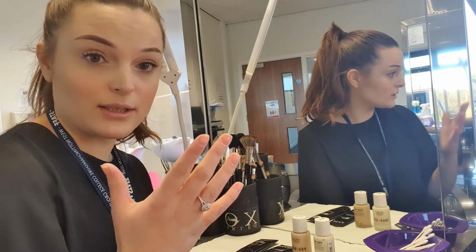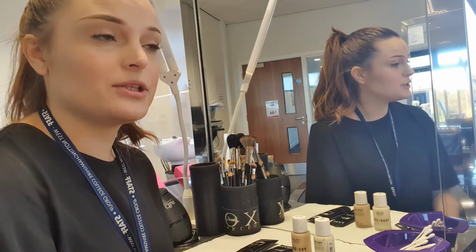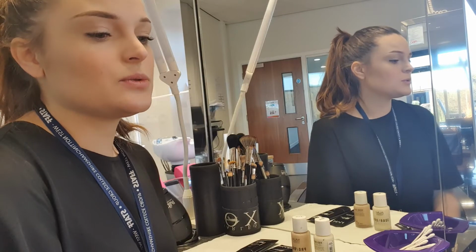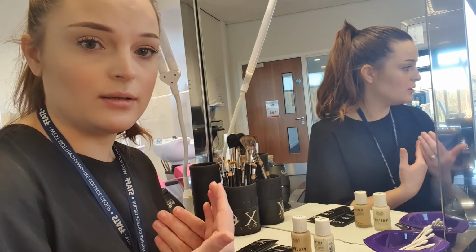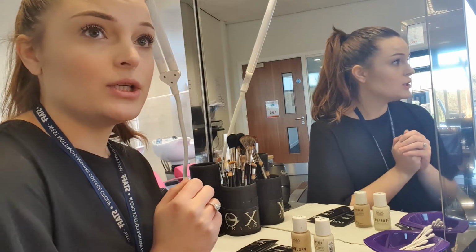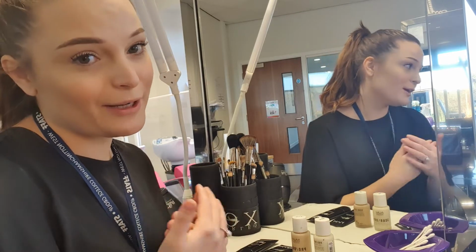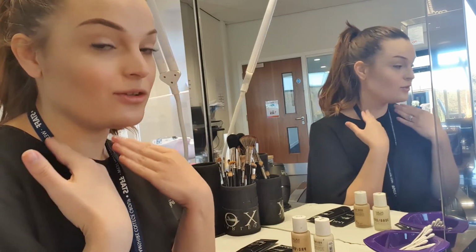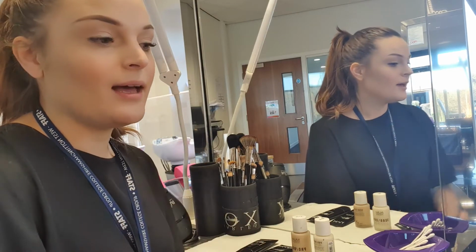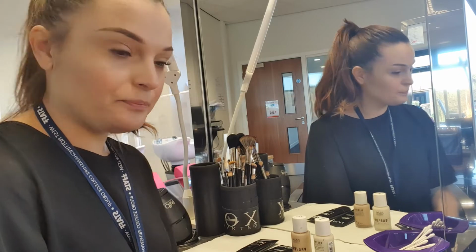So that affects the consistency of the foundation. It's also looking at whether they prefer to have a warmer complexion. Some do prefer this. Obviously, we would recommend as makeup artists that you don't go too warm, that you match your neck and your face. So this is what we're going for today.